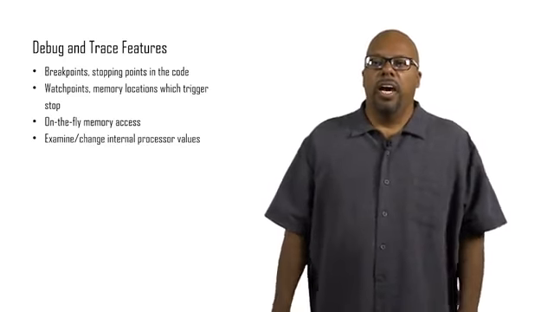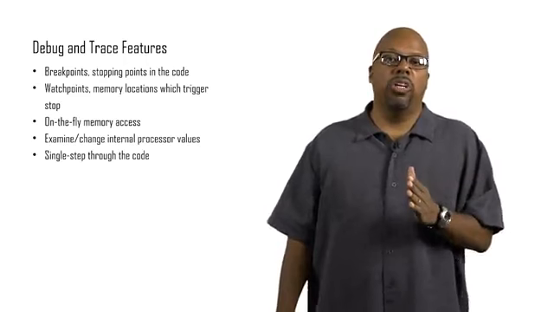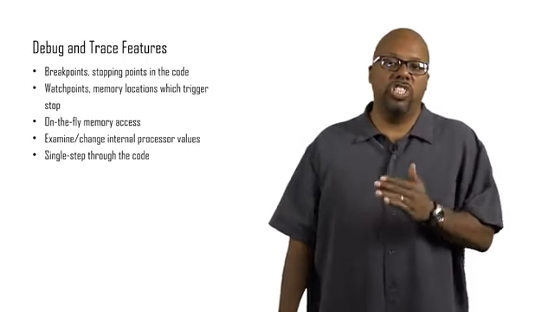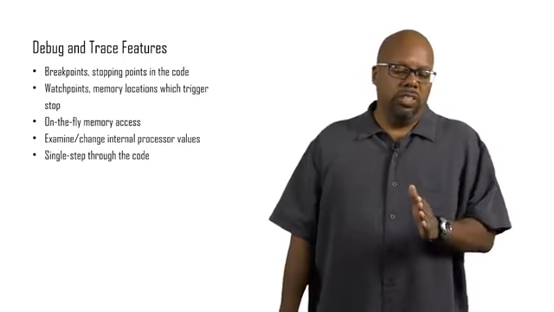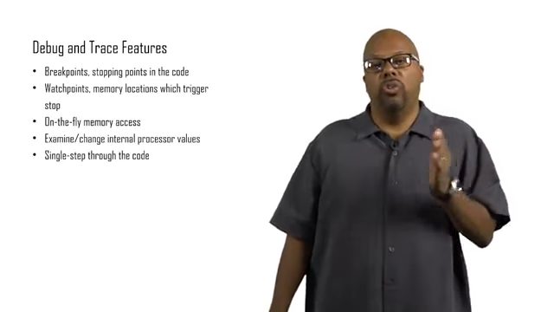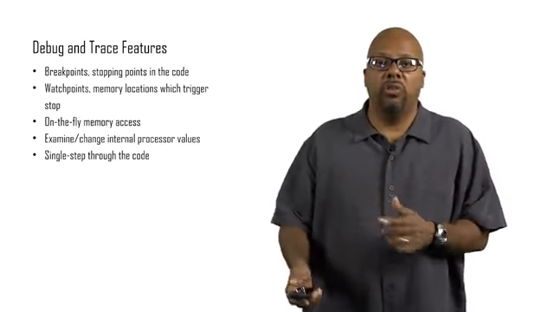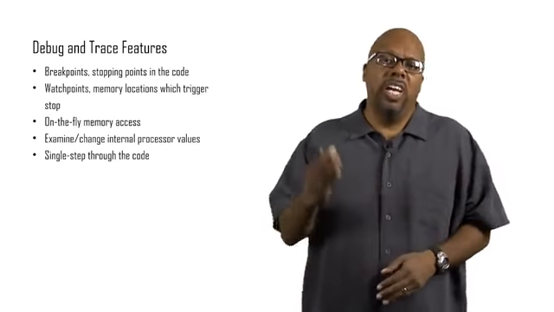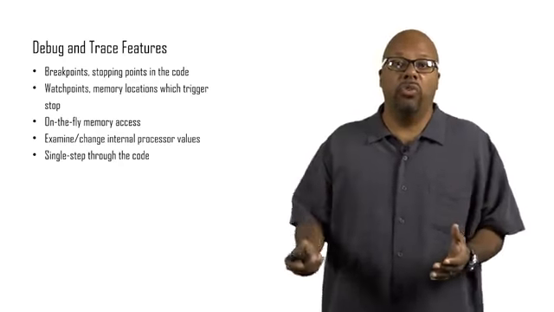On-the-fly memory access, so you can access the memory locations at runtime without stopping the code. You can read them and observe them. You can change processor values, so change register values and things like this. Single step through the code, one instruction at a time, which is basically fine-grained run control. So you execute one instruction, you check the value. Execute the next instruction, check the value. And you can zero in on exactly when the value is going wrong.